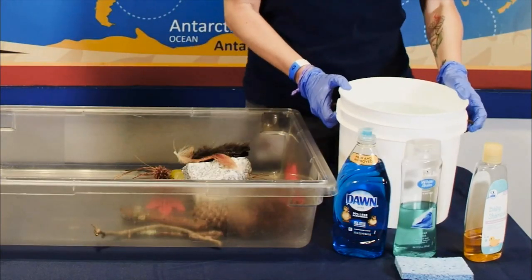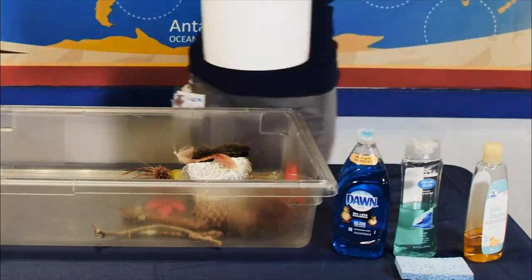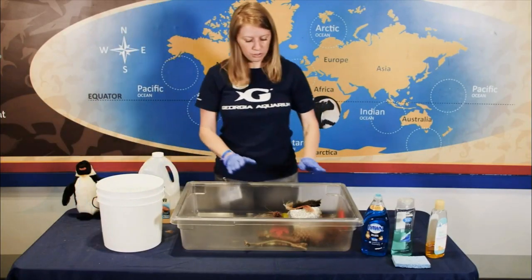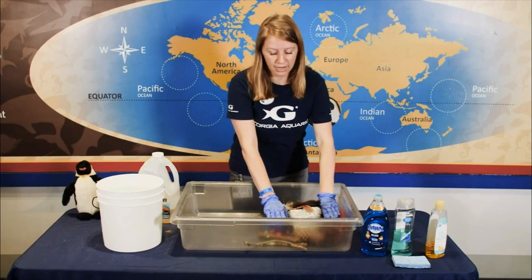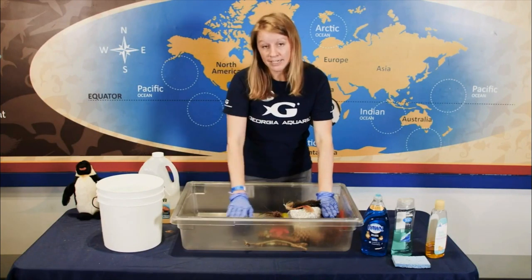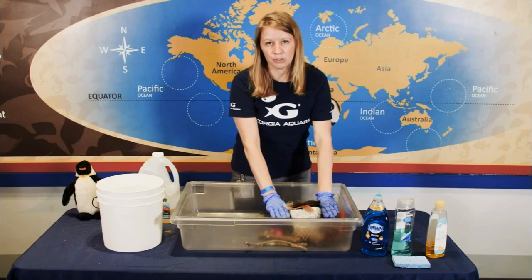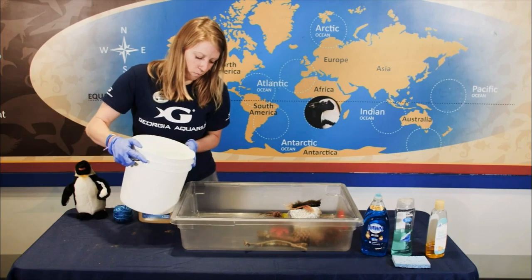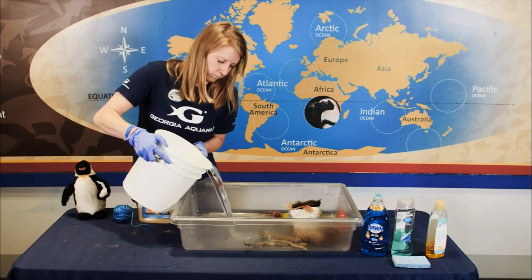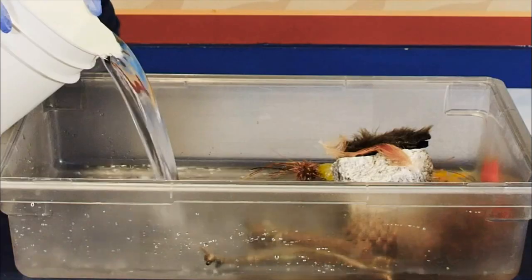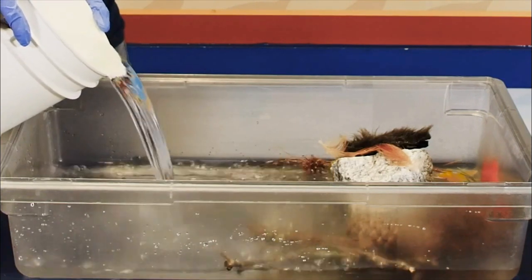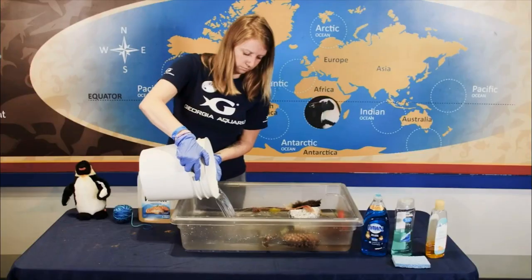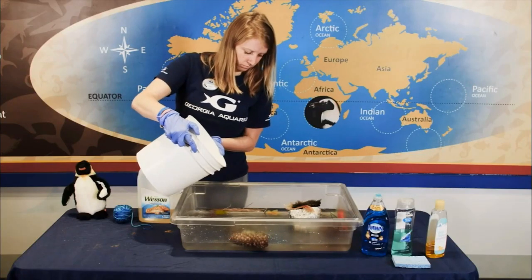The next step is going to be adding our water. Now I have a very large bucket. The more water you use, the better. But you want to make sure the water doesn't come up all over your island or your rock. You want it to be kind of like a beach. So the water's going to come up to about halfway up to that rock. All right, so here we go. We're going to add our water. Perfect.